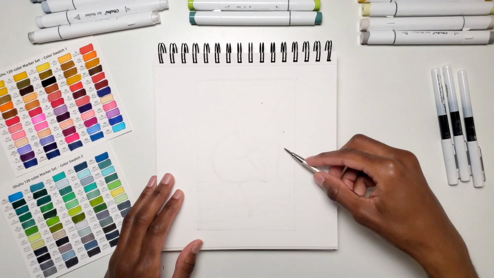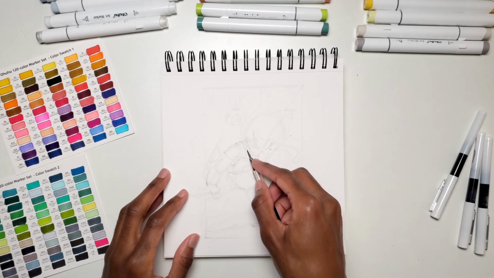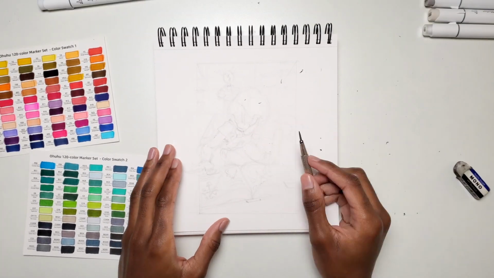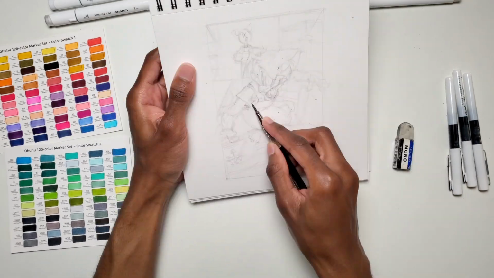In my next drawing class, we'll go over shape manipulation, which is how we turn normal shapes like cubes and cylinders into full-blown characters and designs.